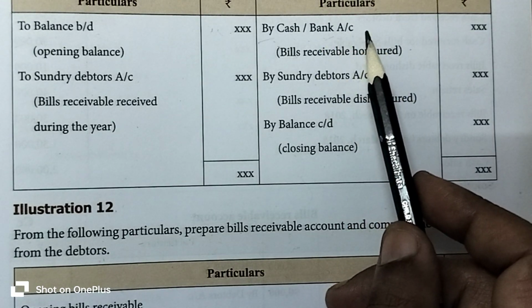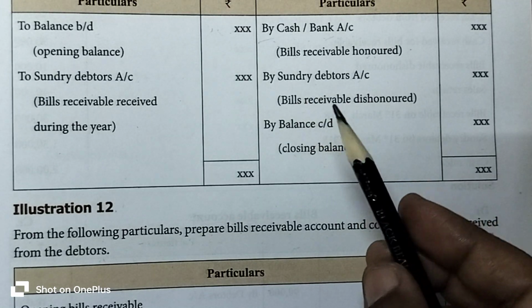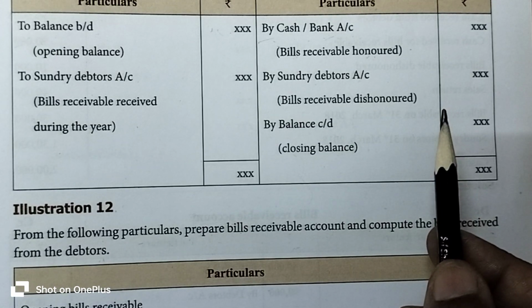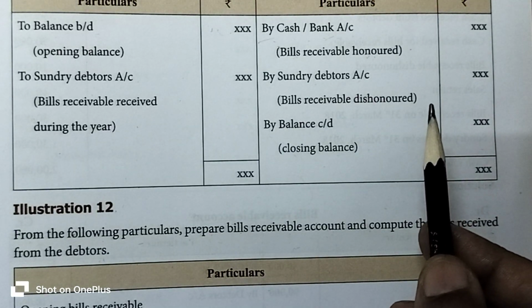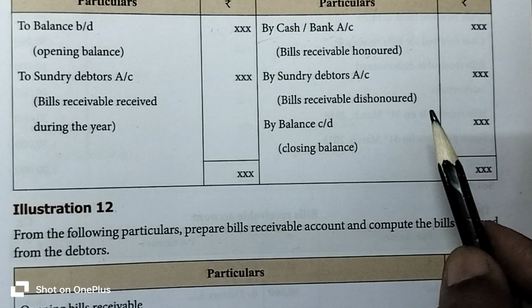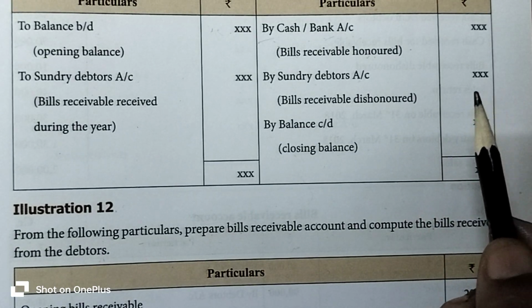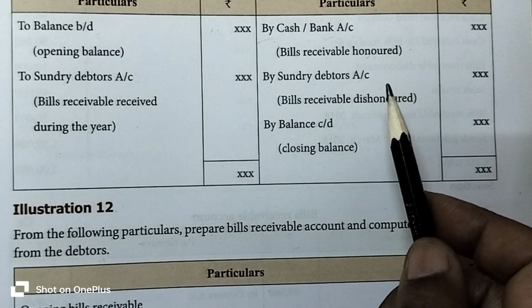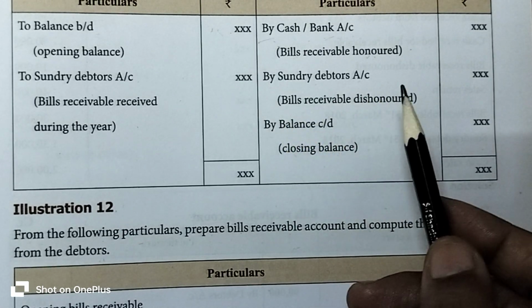Then listen, in the other case, you sold goods to your customer on credit, so your debtor formally agreed to pay that amount on some future date with his signature on a document. That document is called bills receivable, right? On the mentioned date you deposit that bill into your bank account. On that date the bill was dishonored.